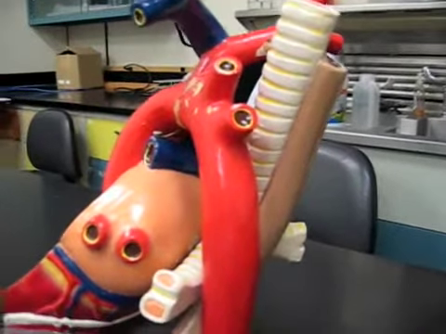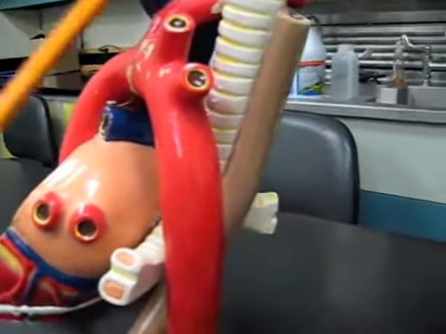If you look at this model from this side, you can also see some of the other structures attached to it. This is the trachea and the esophagus. The trachea has these rings on it, and that's how you know it's the trachea. And the esophagus is just a long, smooth tube.